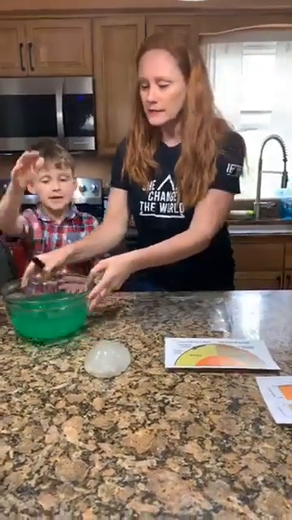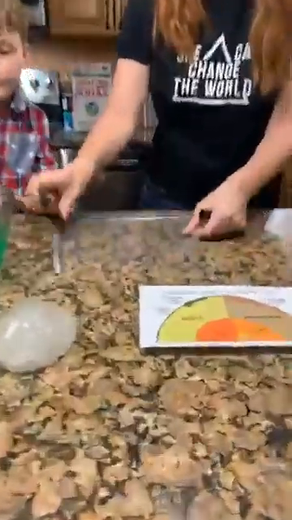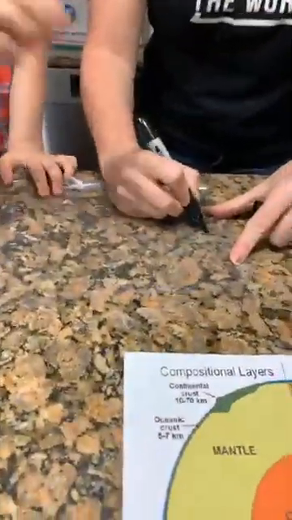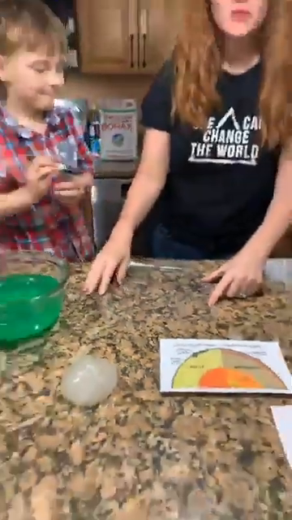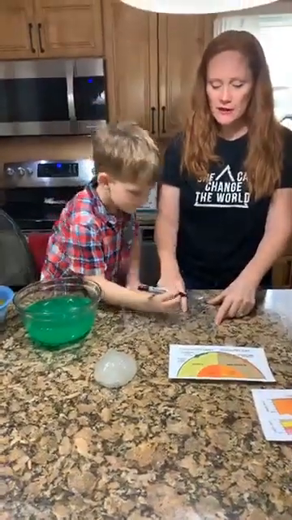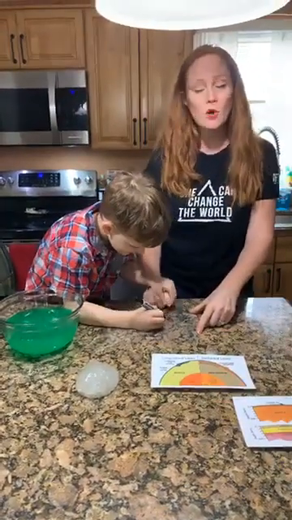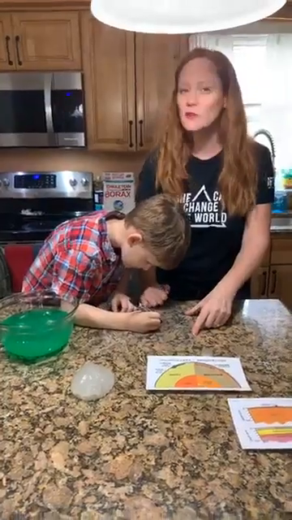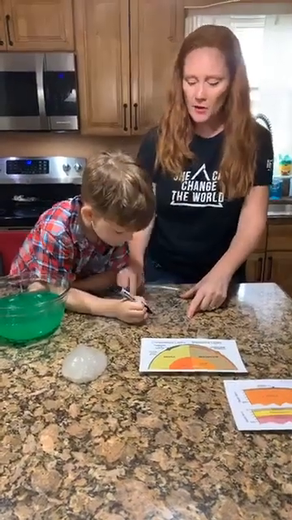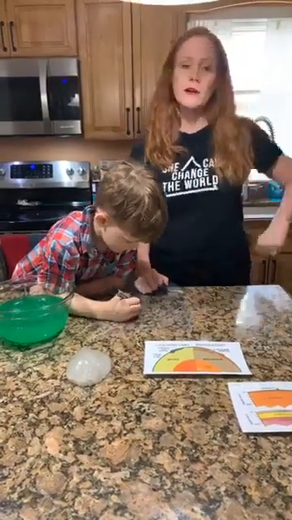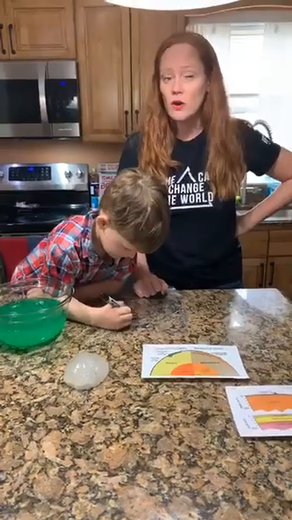So here, let's draw. Can you draw some dots across here like this? These are going to be like GPS stations. Put one right there. GPS means Global Positioning System. And you guys all know about GPS, right? We have them in our phones. Yeah, put a couple more.